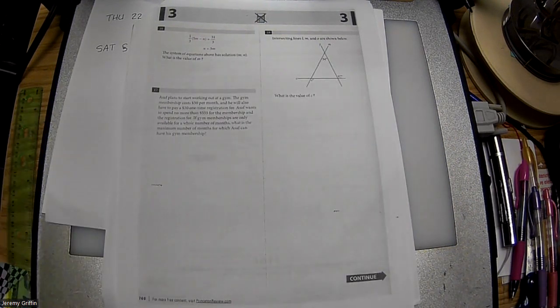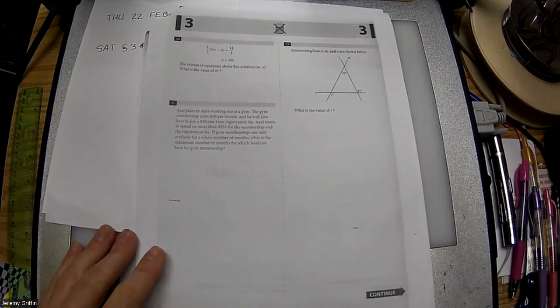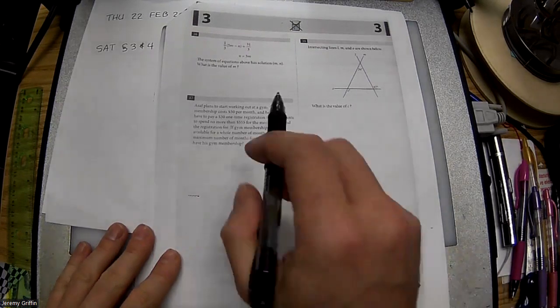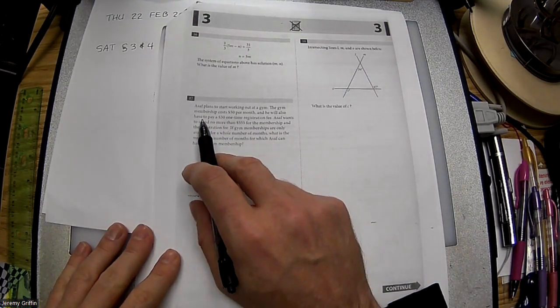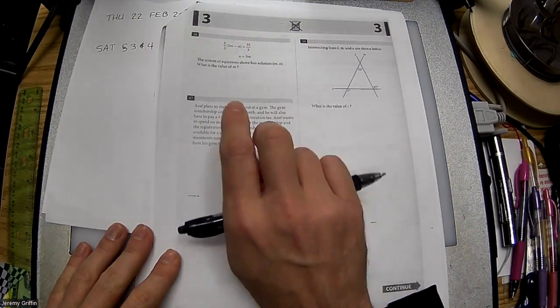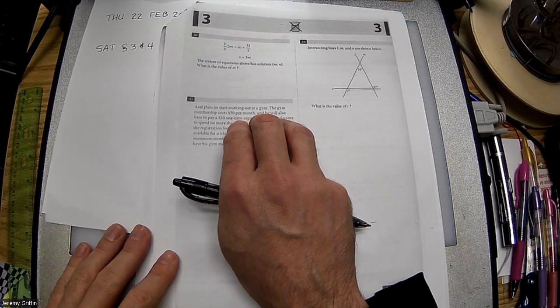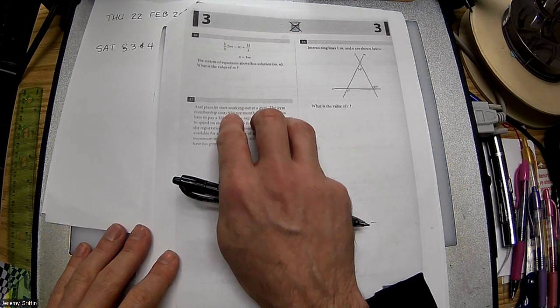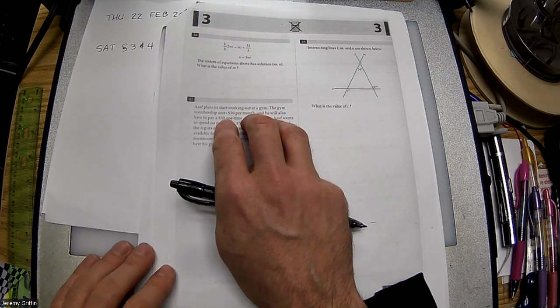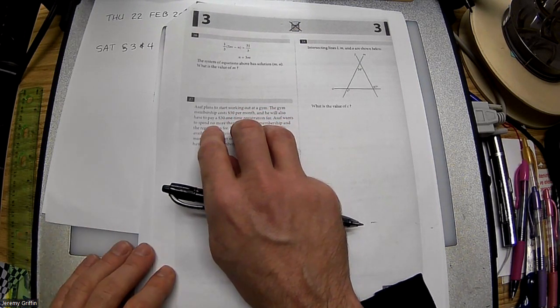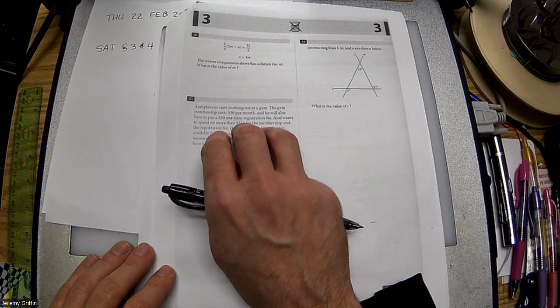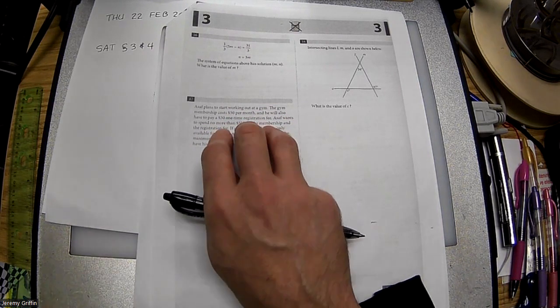All right, number 17. Asaf plans to start working out at a gym. A gym membership costs $50 per month, but he also has to pay a $30 one-time registration fee. You guys see y equals mx plus b getting set up right here. Slope of 50, y-intercept of 30. Asaf wants to spend no more than $555 for the membership and registration fee. Okay, so he's on a budget.